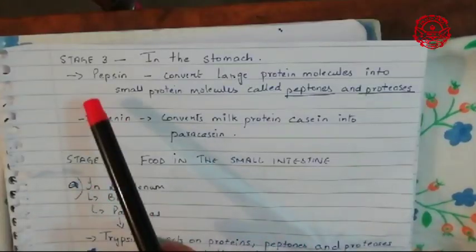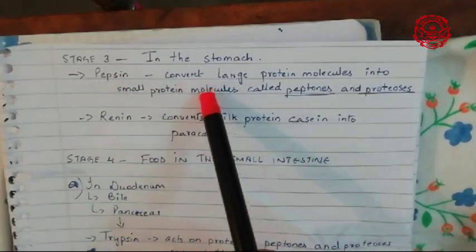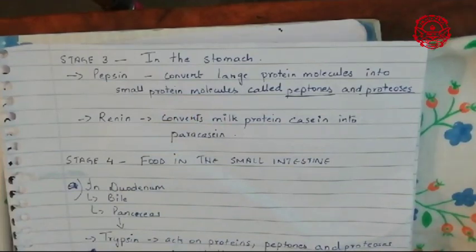And then the next stage, stage 3, is in your stomach. Your stomach involves the churning of food, meaning the moving of food by rhythmic contraction. It will start moving the food by contraction of the inner walls of your stomach. Remember that the inner walls of your stomach contain involuntary muscles which will help in the contraction.